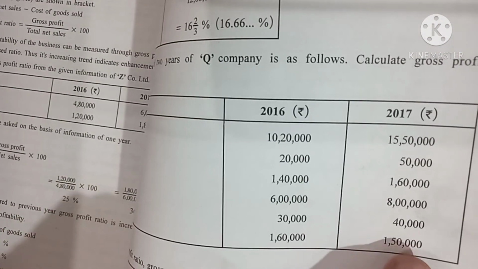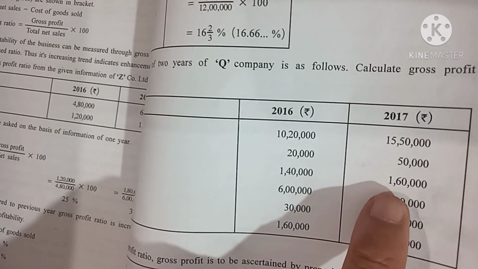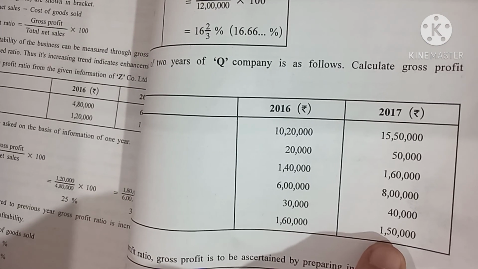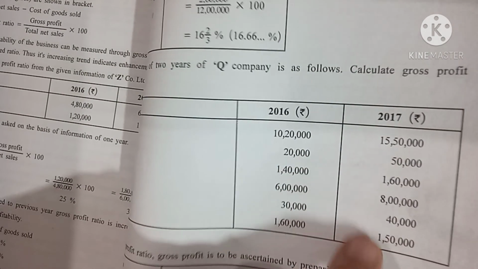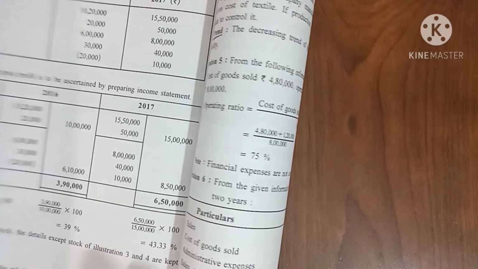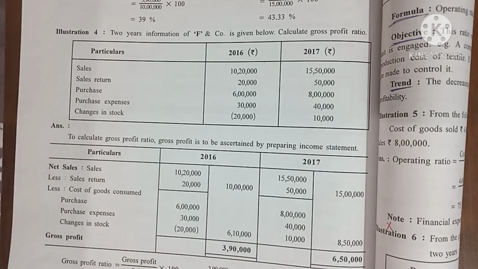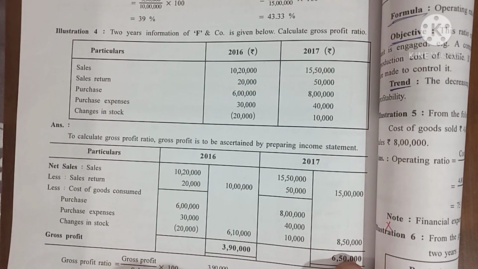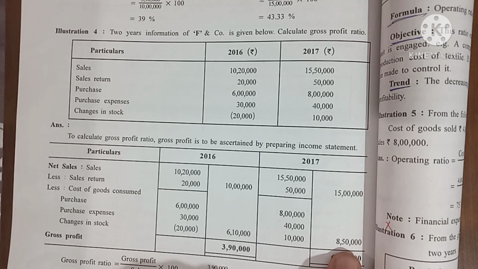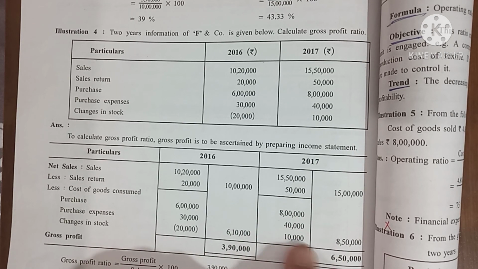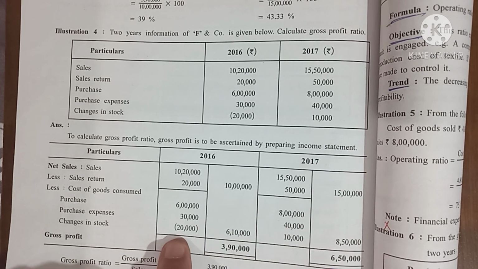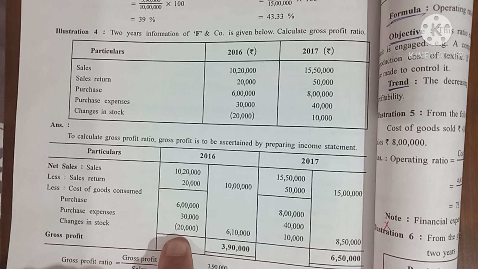Why is it 10? Because opening was 160 and closing is 150. So opening minus closing, that is 160 minus 150, which is plus 10. This is 10,000. Now you are getting 8 lakh 50,000, because 8 lakh 40 plus 10, this is plus 10, this is minus 20. Understand?